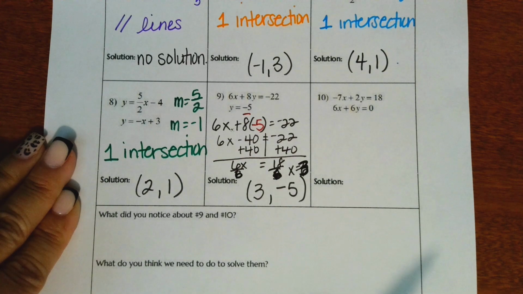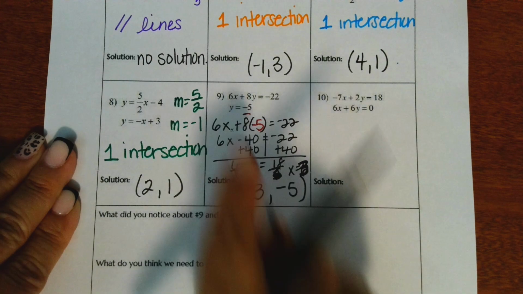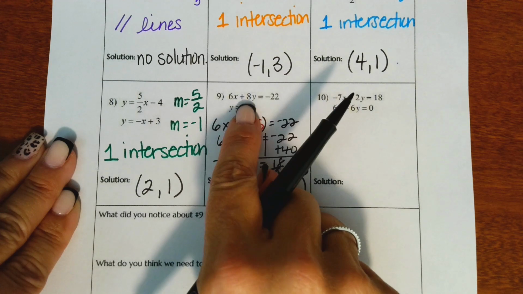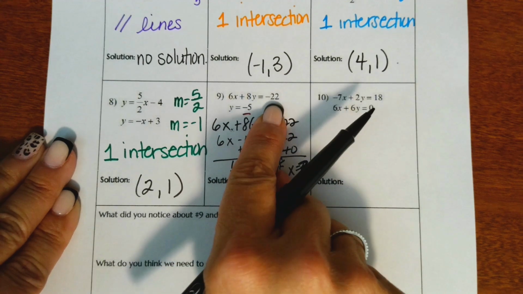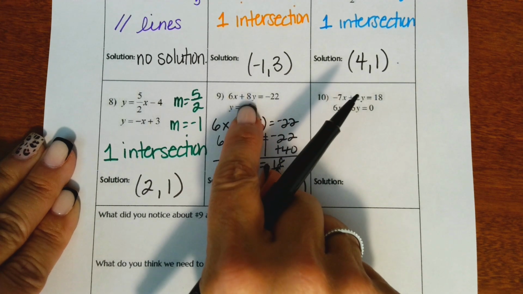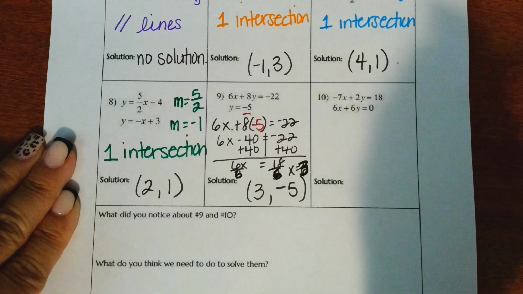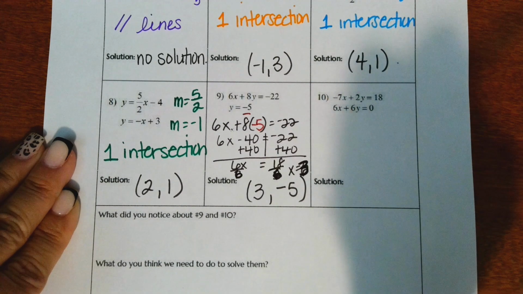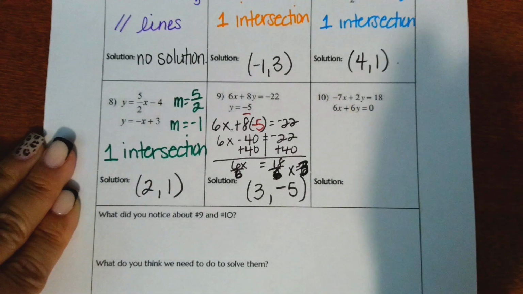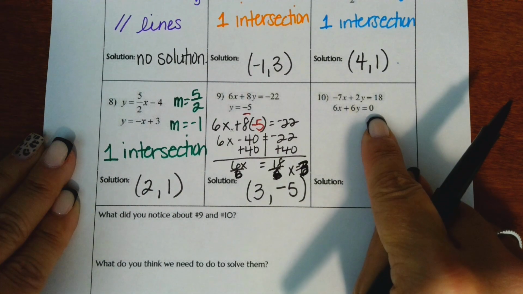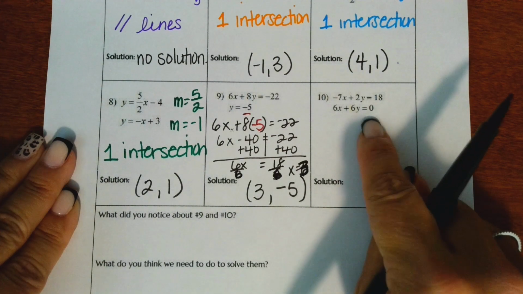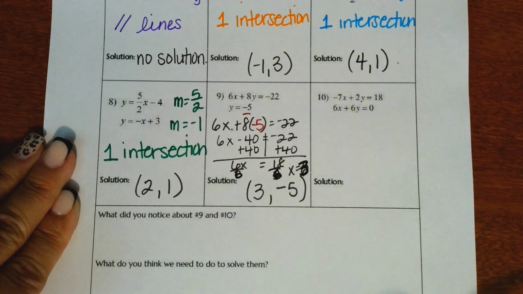Okay? So again, I could not graph 6x plus 8y equals negative 22 in my calculator. I would have to have solved that before I could do that graphically, which you are allowed to do. Okay, same thing for number 10. Okay, this will not graph this way.